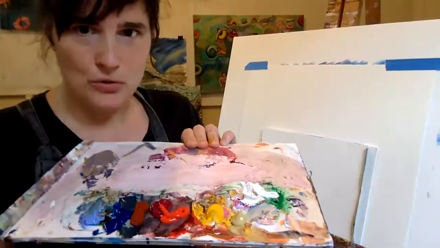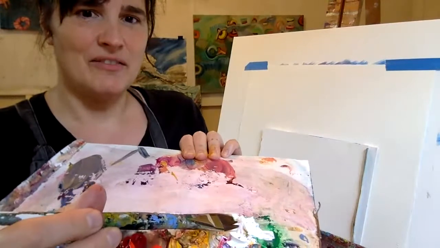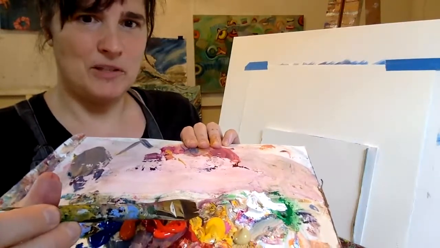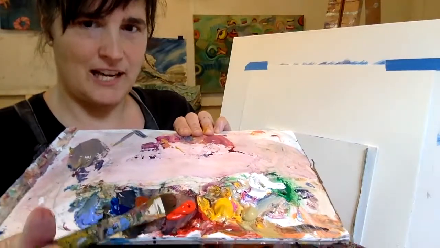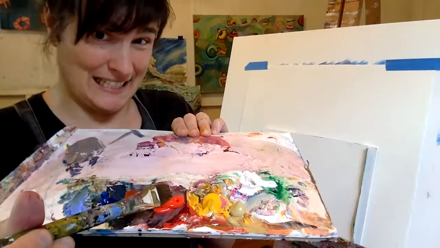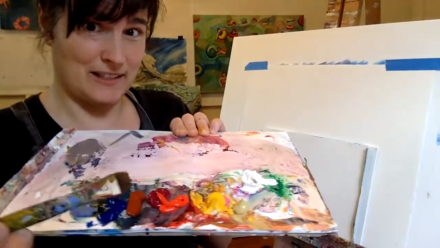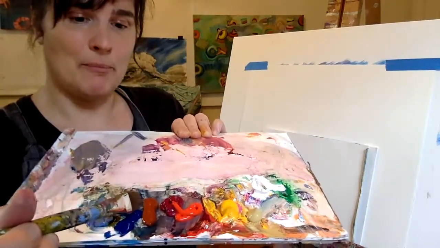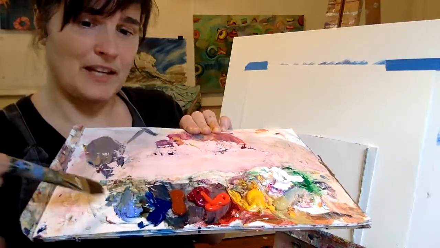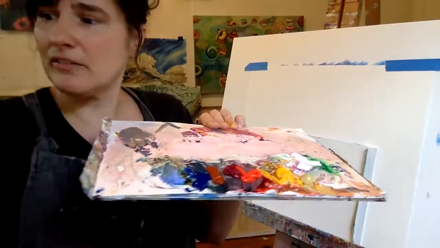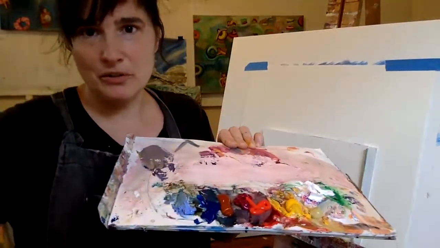I have my normal palette of colors. So, hi, Joanne. I have titanium white, cadmium yellow, alizarin crimson, which is the dark red, cadmium red light, which is this lighter red. These two reds, I like using them both. I have some burnt sienna and phthalo blue. And then I have a little left over here of this light ultramarine blue. But beyond these colors, I leave it up to you what you want to use.